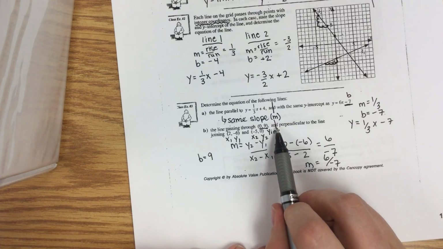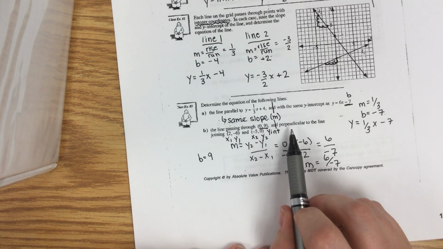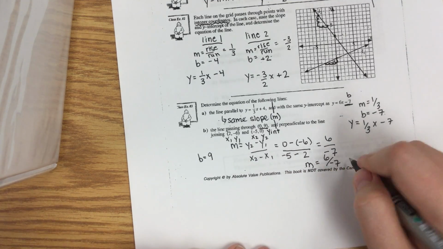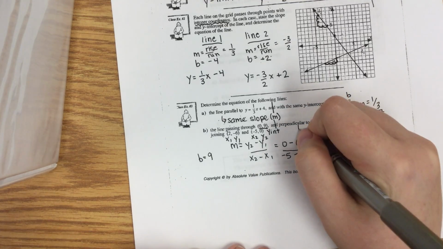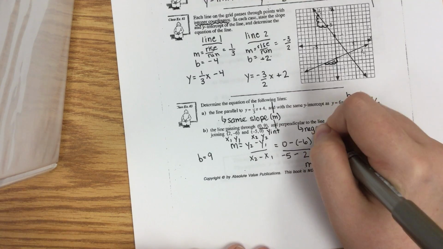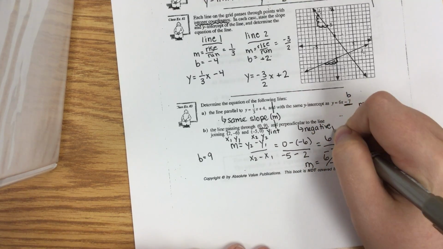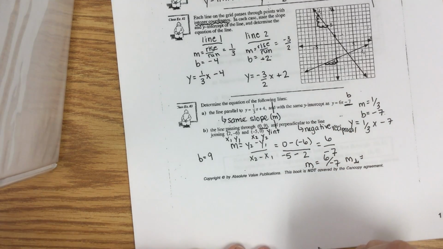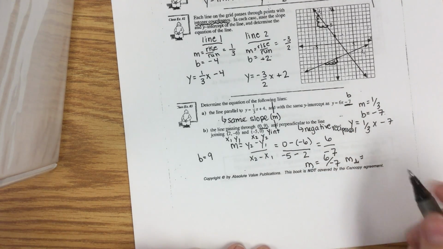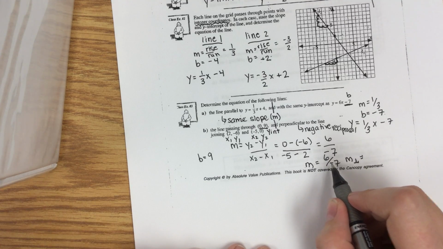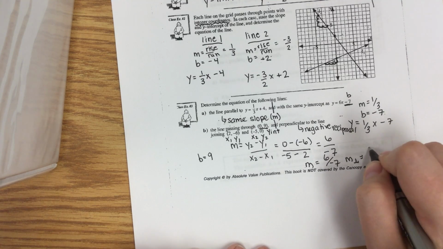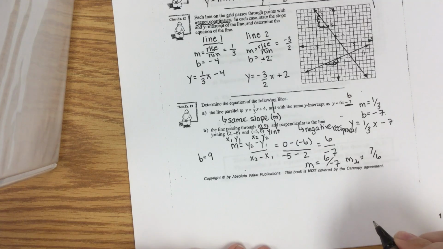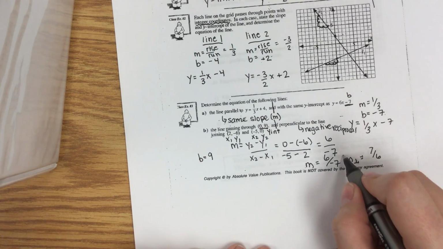But I was told this line that I'm about to write the equation to has to be perpendicular to that. So the slope of the line perpendicular to that, if we remember what it means to be perpendicular, this is the negative reciprocal. Okay, or we could say the negative flip. 6 divided by negative 7, flip it and change the sign. Positive 7 over 6 is the slope that I need.